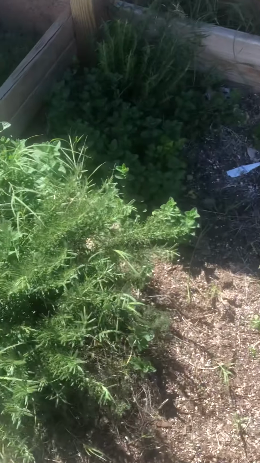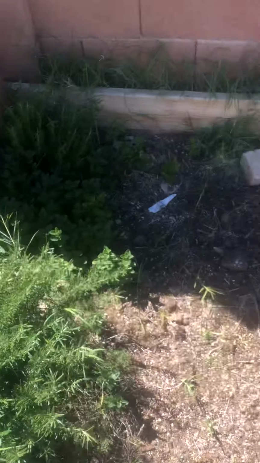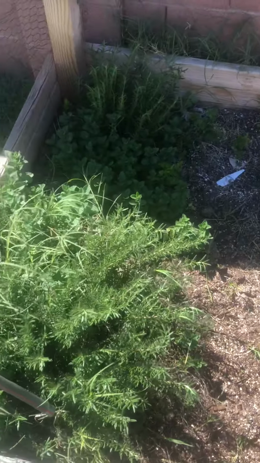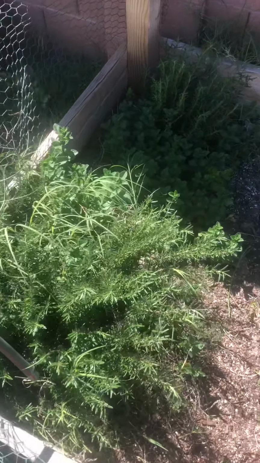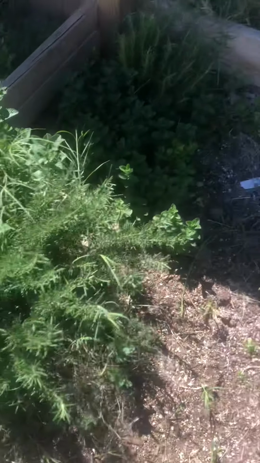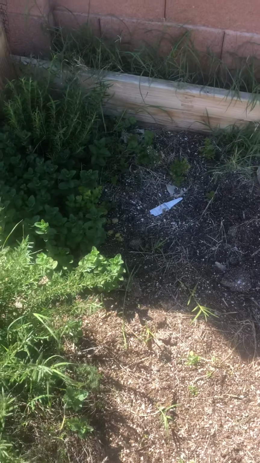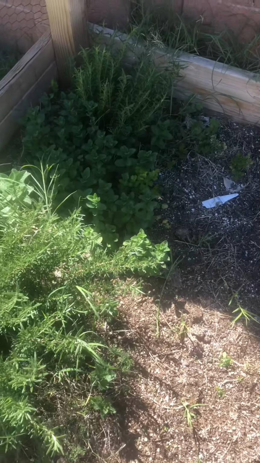Alright everybody, we're going to look at my garden and talk about different plants and how they've adapted. This is a garden that I planted a year ago. Some of these plants are newer. Obviously I need to water it, so don't judge me.